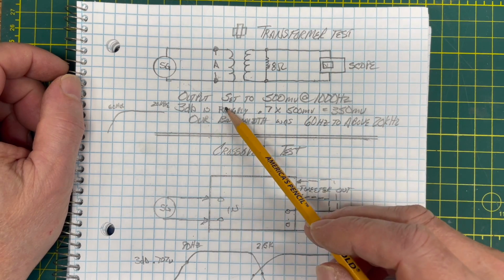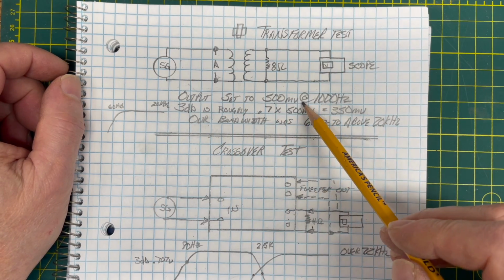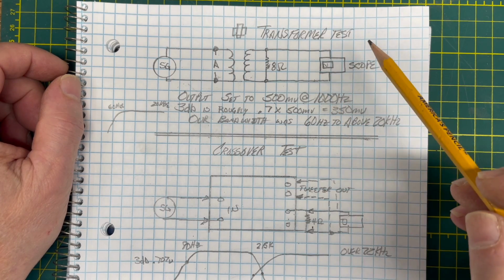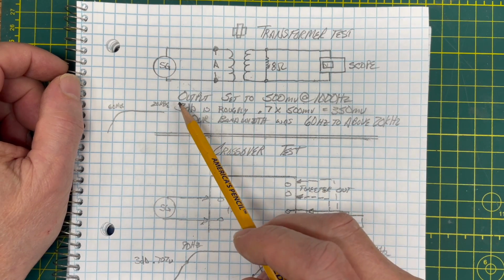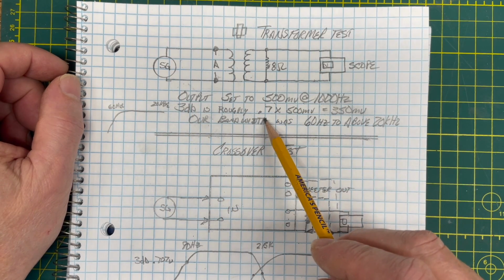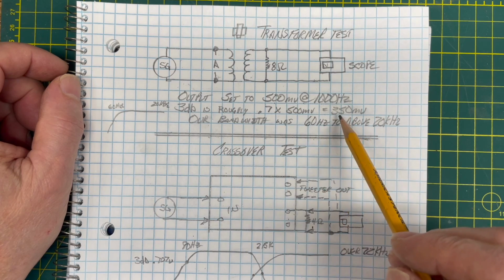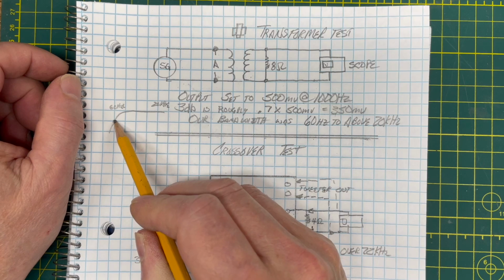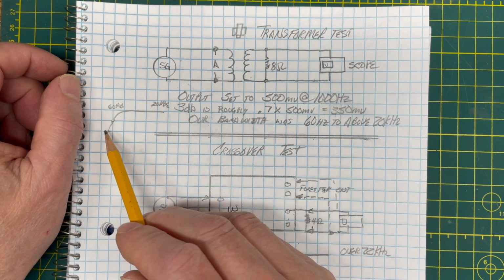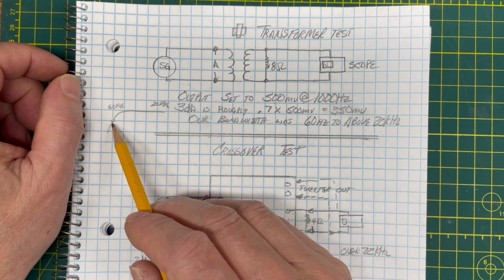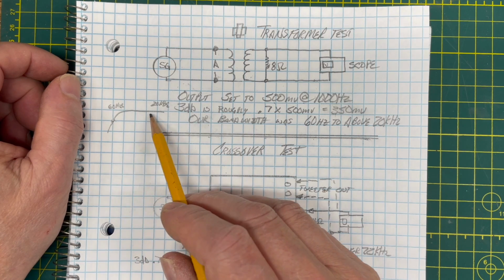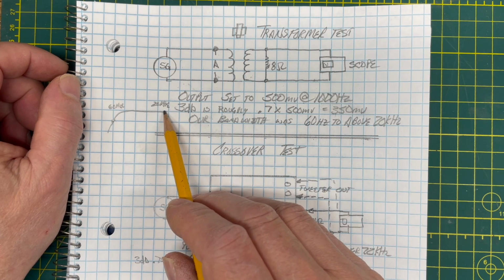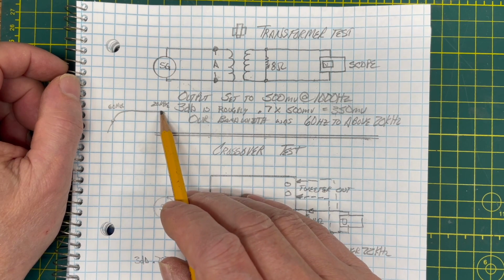With our output set to 500 millivolts at 1,000 hertz peak to peak, we looked for the 3 dB drop, which was approximately 0.7 times 500 millivolts gives you about 350 millivolts. So that occurred at about 60 hertz. So this transformer was good from 60 hertz to well above 20 kilohertz, which is above our hearing range. So this transformer was really good.